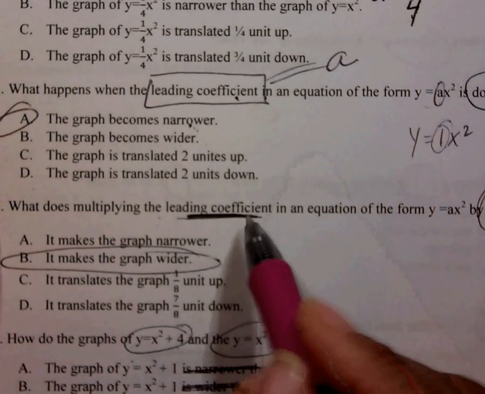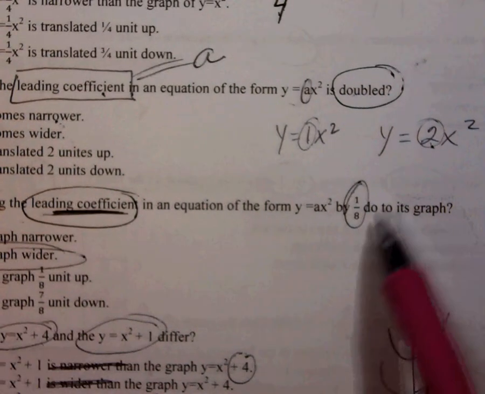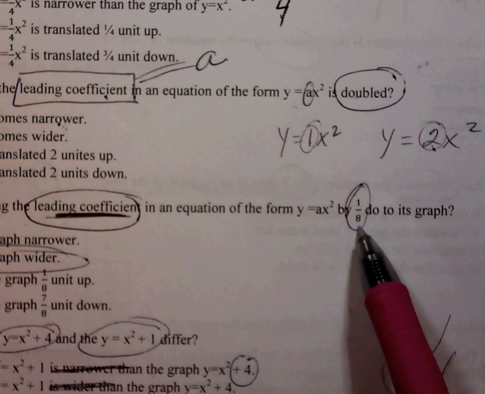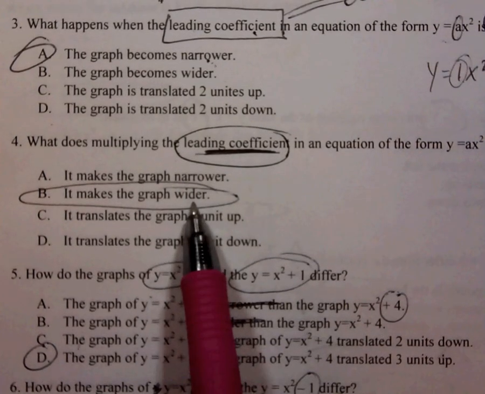Okay? On 4, it says leading coefficient again, so we're talking about A. And what is happening to A? It's becoming 1/8. So it's getting smaller. That means the graph is going to do the opposite, get wider.